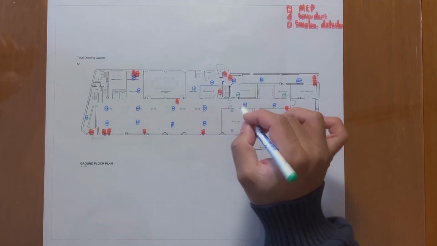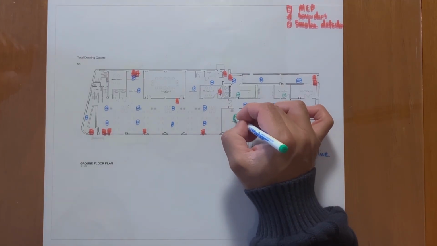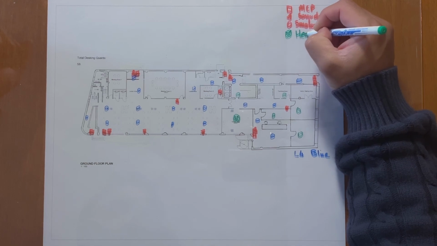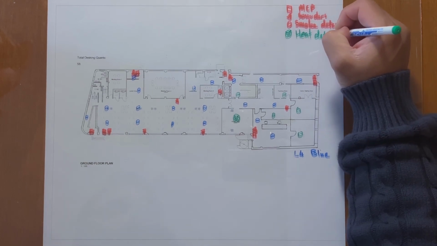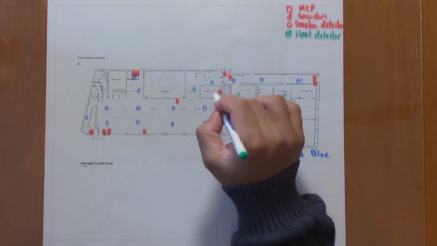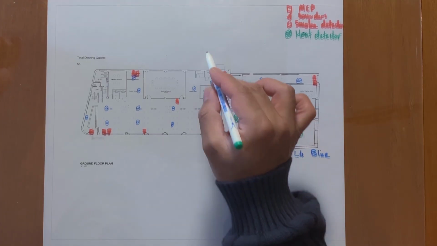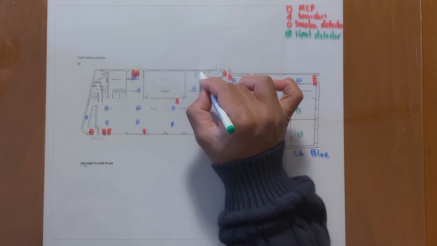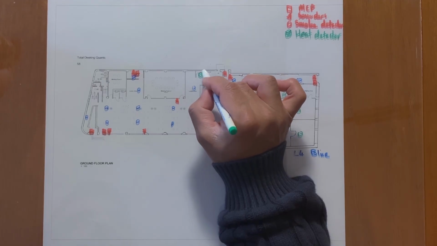This is a kitchen, so we're going to put a heat detector in there. So that we're going to call a heat. Here we've got a meeting room, so we'll put one in there. That's a washroom, so we don't worry about that. That's same, we don't worry about that. This is a cleaner's cupboard, so we'll put one in there.